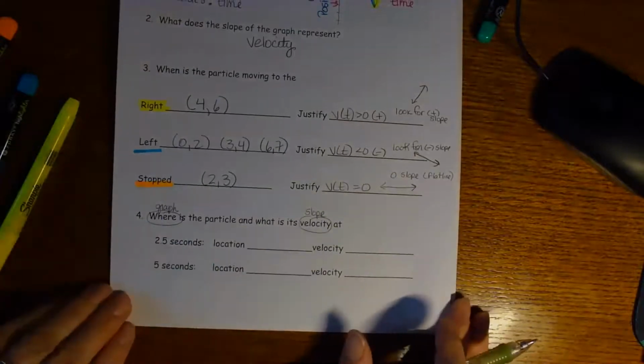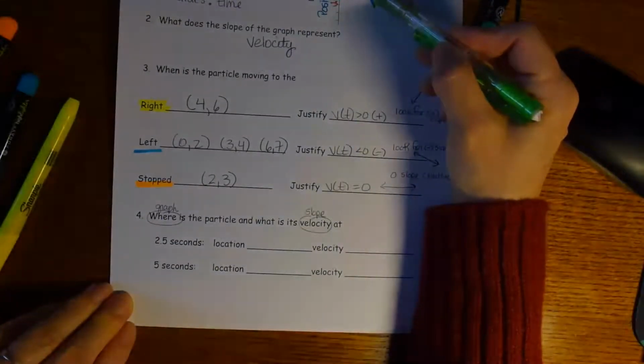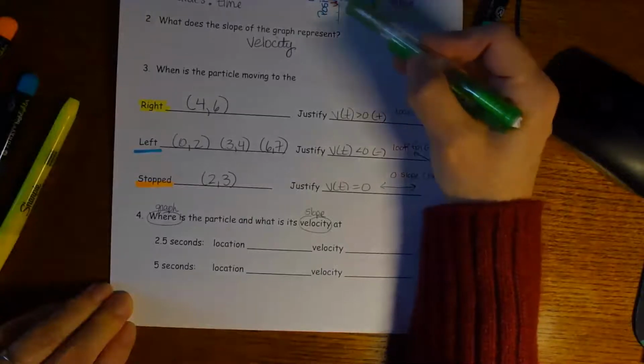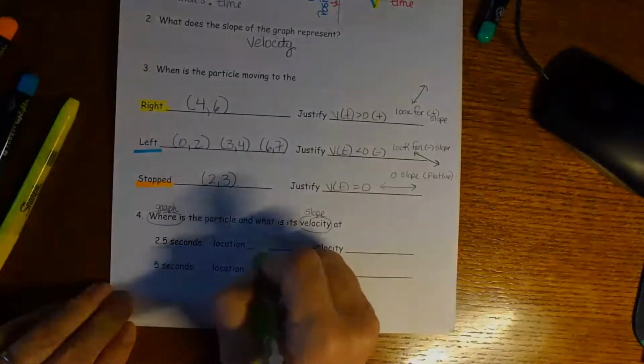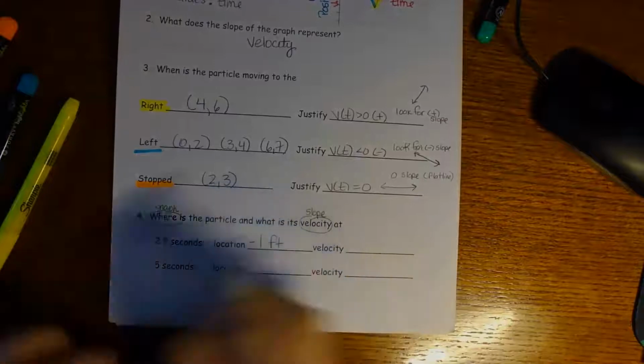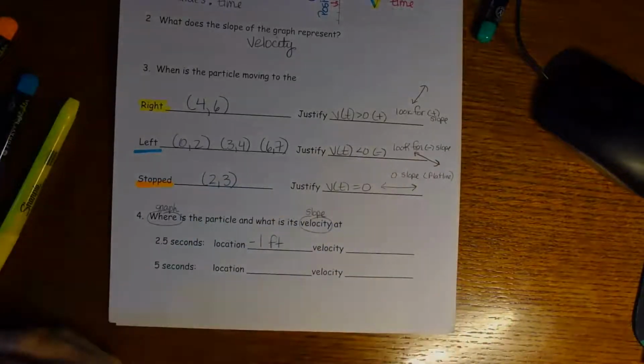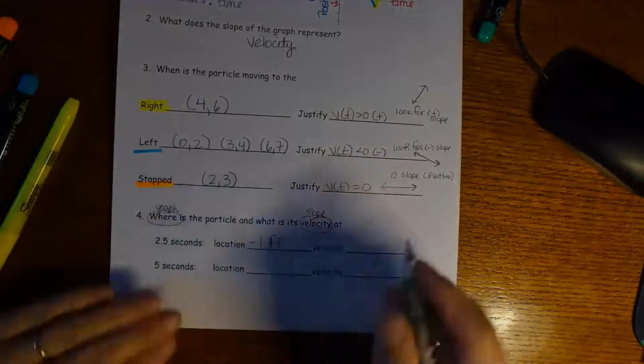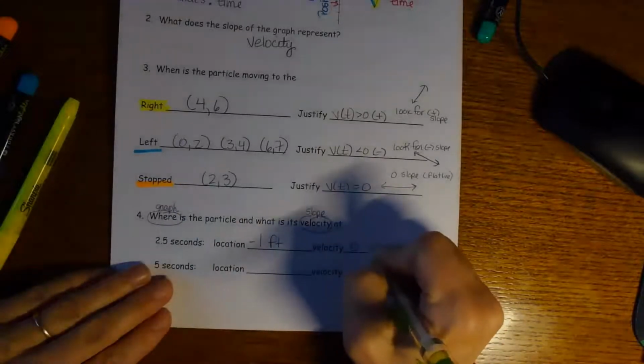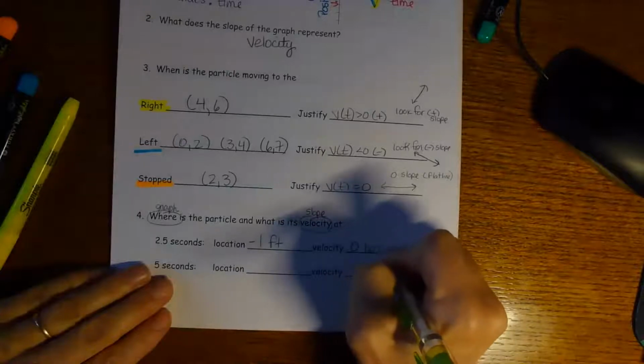So where is it at 2.5 seconds? There's 2.5. Here it is. Where is it? -1 feet or foot. What is the velocity there? 0, because it is what?